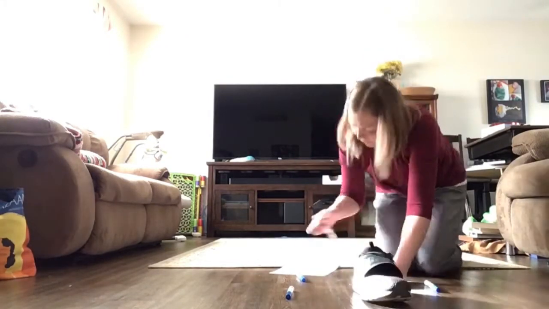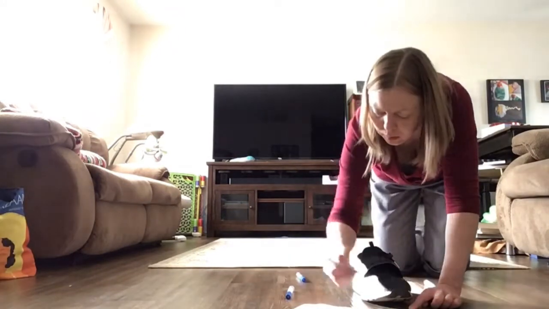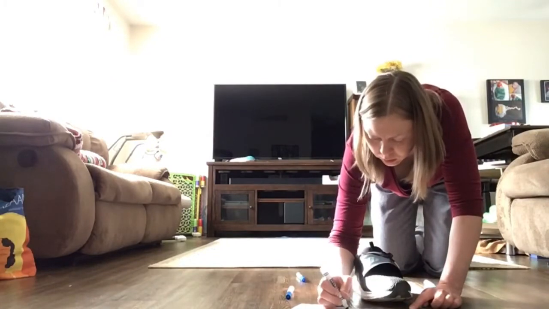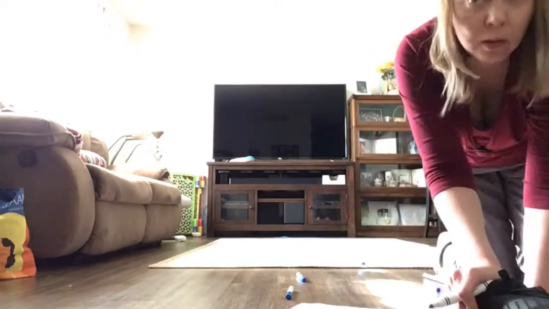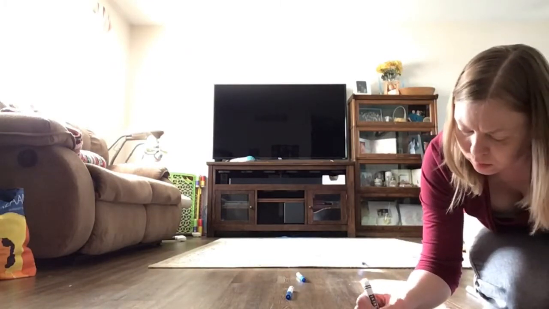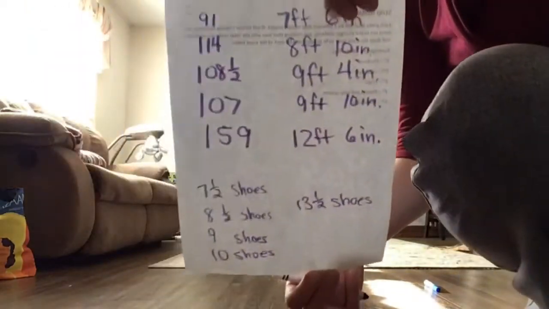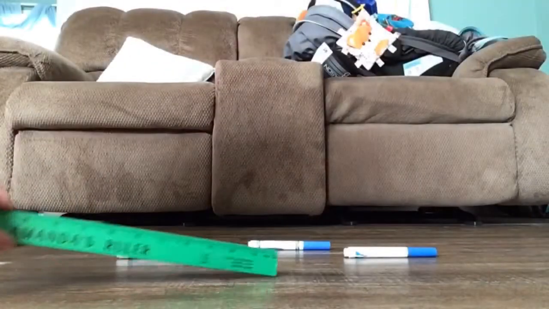And so if it's halfway between the top and the bottom of my shoe, I'm just writing down that it's half a shoe. I'm not being too careful with my measurements when I use the shoe. I'm just putting down about where the marker was. So sometimes in math, you sort of round or you estimate. So here is the data I collected.